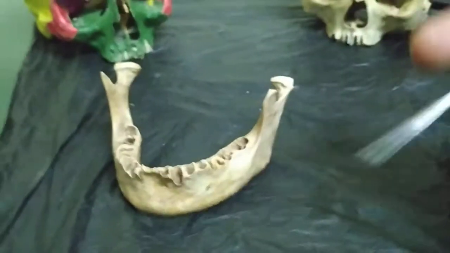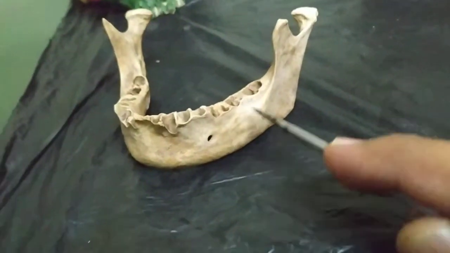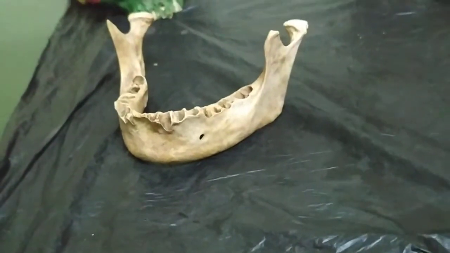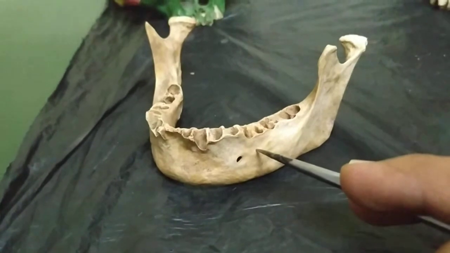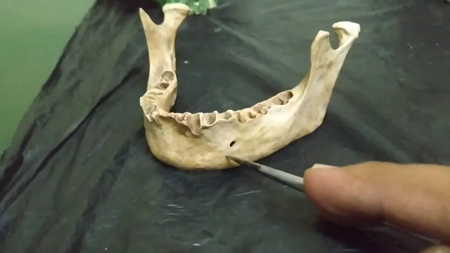These are the muscles attaching to the external surface of the mandible. Above the oblique line, remember three muscles: posteriorly buccinator, anterior to it depressor anguli oris, and most anteriorly depressor labii inferioris.